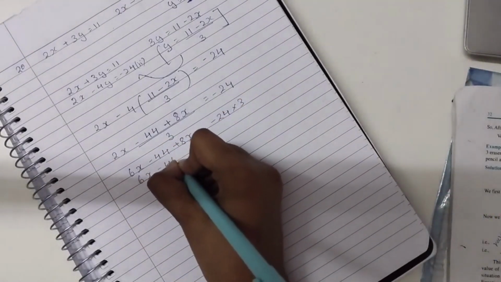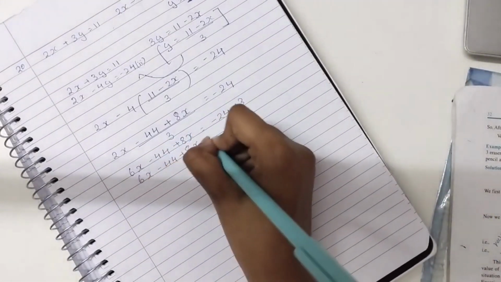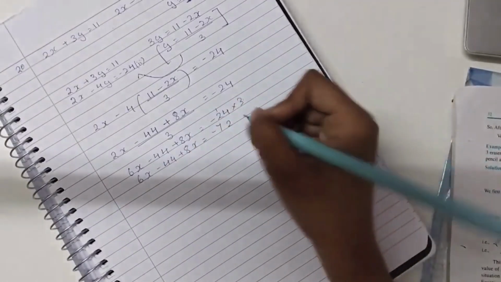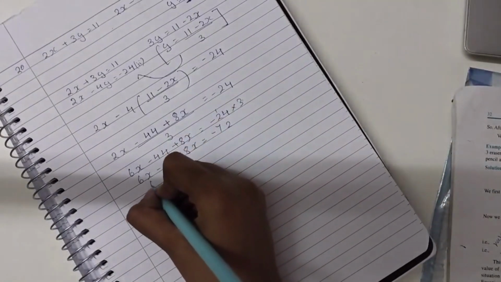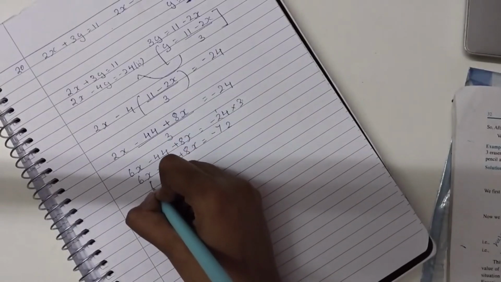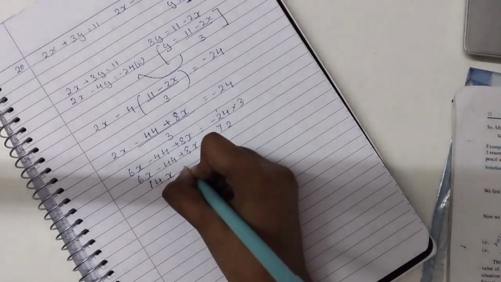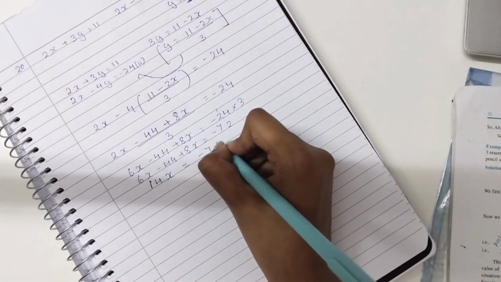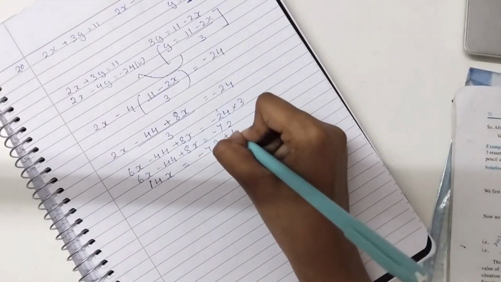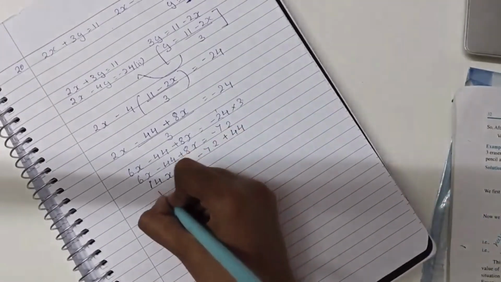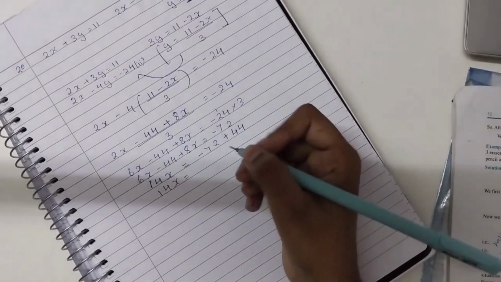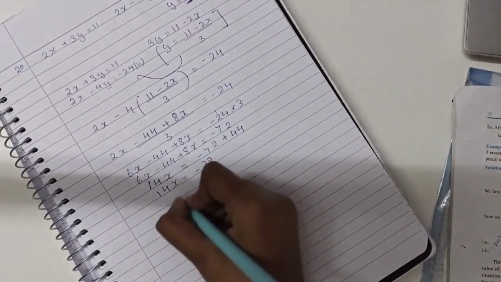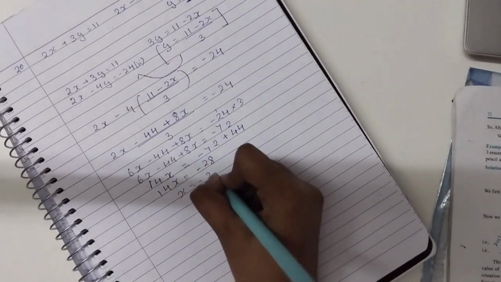6x minus 44 plus 8x is equal to negative 72. 6x plus 8x will give us 14x, which is equal to negative 72 plus 44. So 14x is equal to negative 28, and the value of x is equal to negative 2.